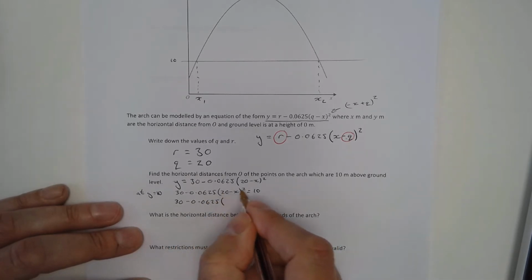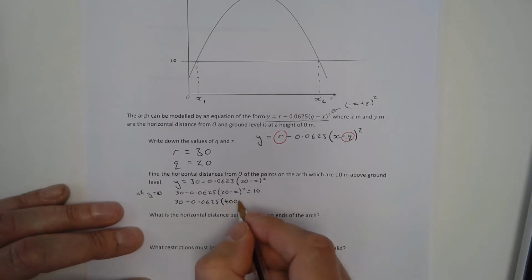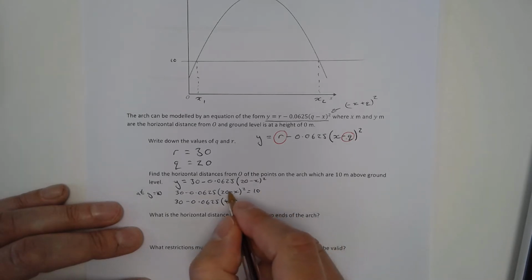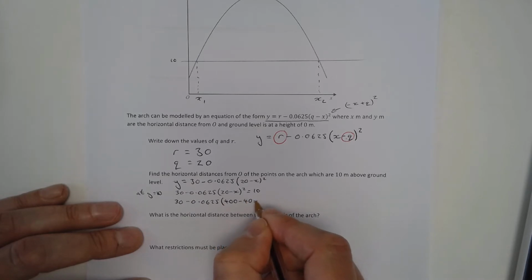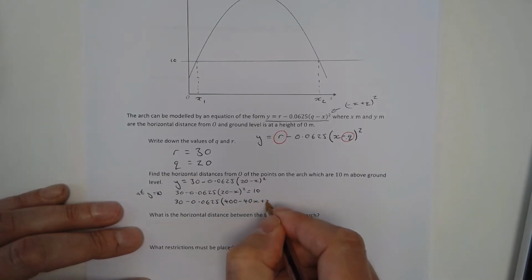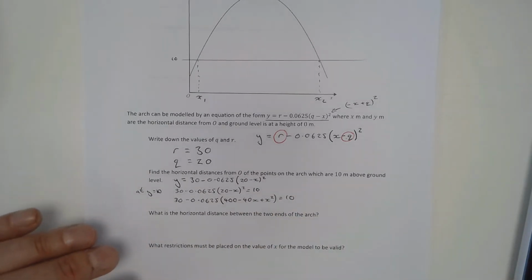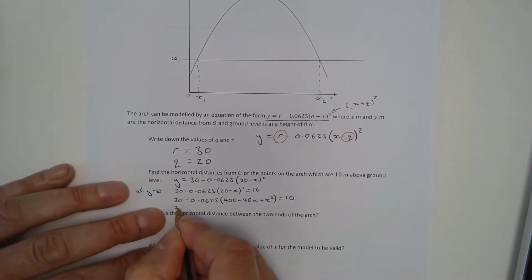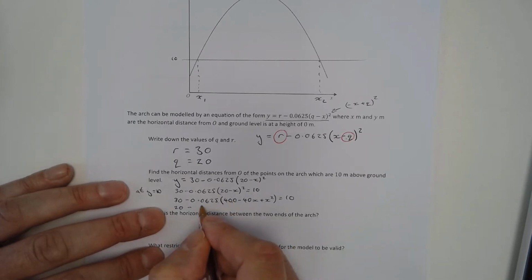So the first thing I'm going to do is expand out this bracket. That gives me 20 times 20 is 400, minus 20x, and there's going to be another minus 20x. That's going to give me minus 40x, plus x squared, equals 10. So I'll bring the 10 over here, so that gives me 20 minus, and I'm going to expand out this bracket, 0.0625 times 400 is 25.